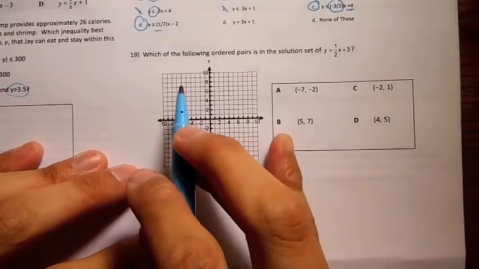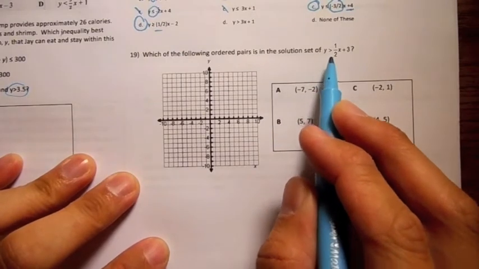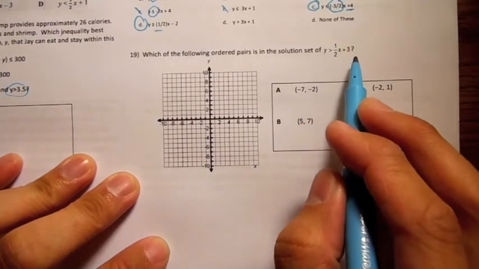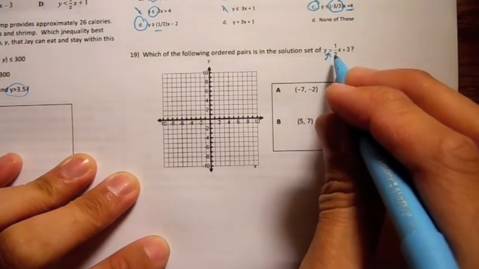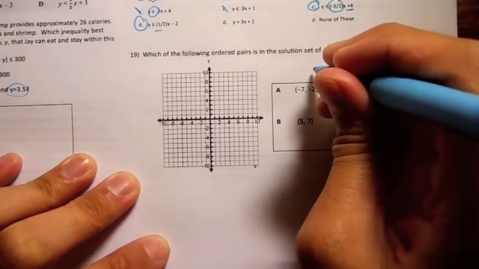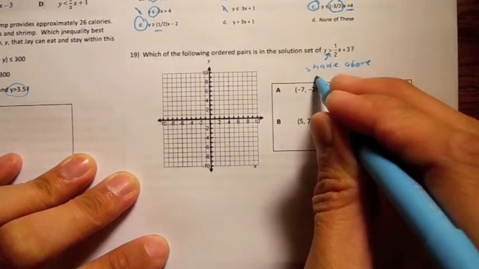So for number 19, it says, which of the following ordered pairs is in the solution set of y is greater than 1/2 x plus 3? Well, just looking at this inequality, this is greater than, meaning I'm going to shade above. Also, because there's not a line underneath it, I'm going to be using a dashed line.